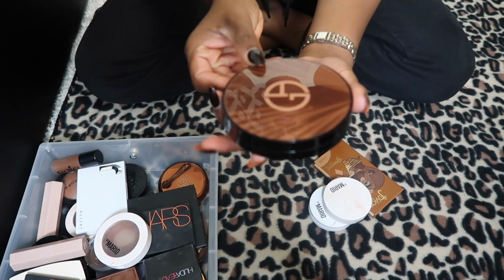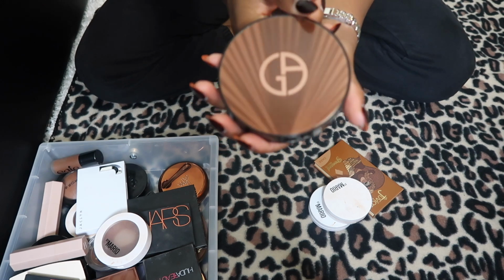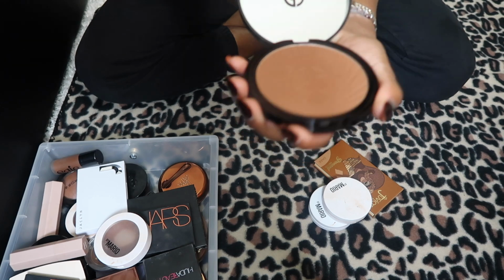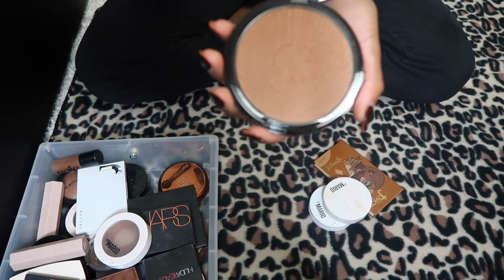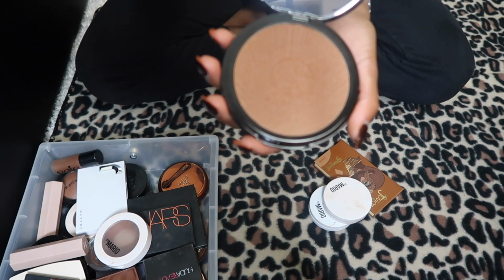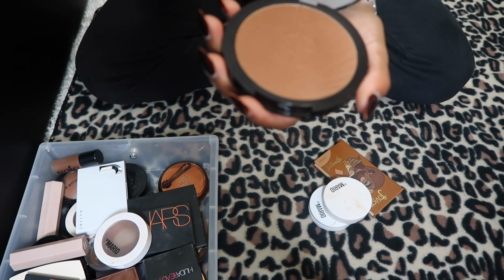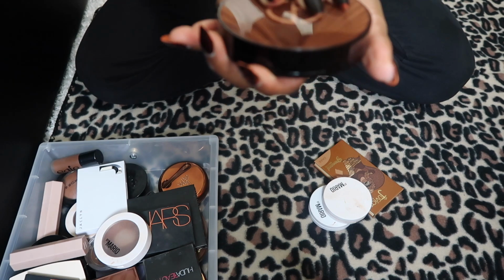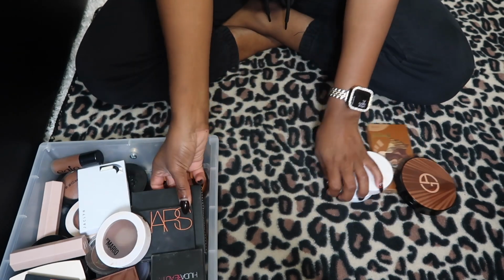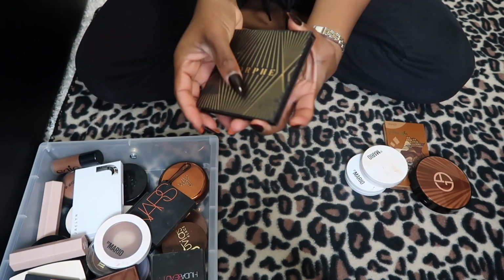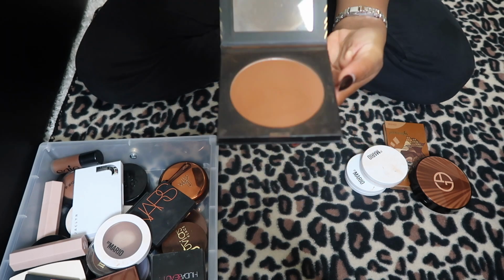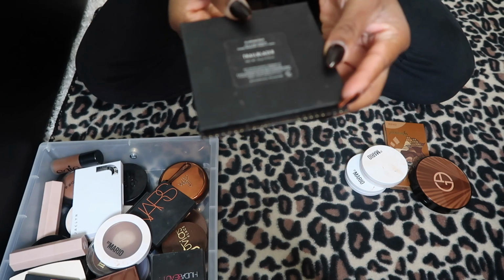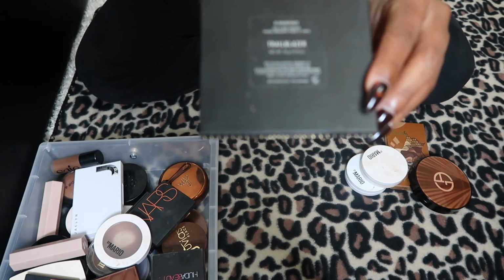I got this bronzer this year, absolutely love it. It has more of a shimmer going on, and this pan is massive. This is gonna take me at least two more years to get through, if I use it regularly. So huge pan. I got this a while ago. I haven't really reached for this, but this is a classic goodie from Morphe. It is Trailblazer.